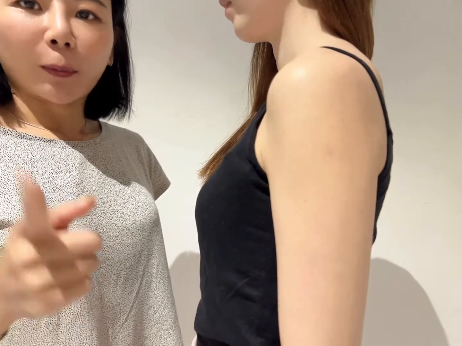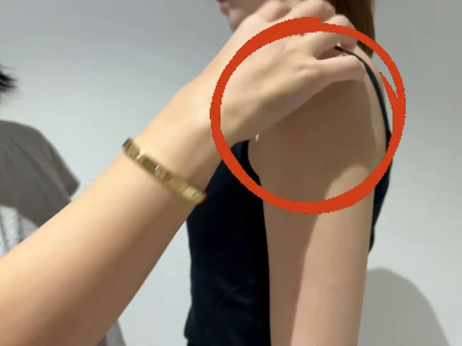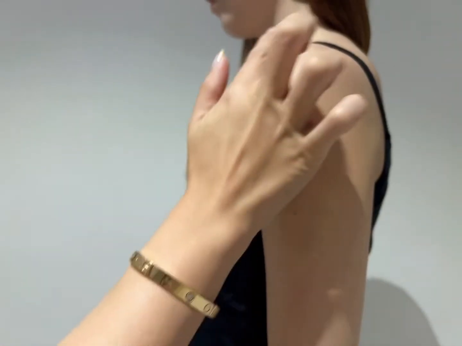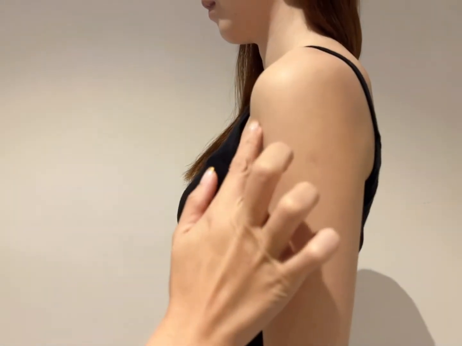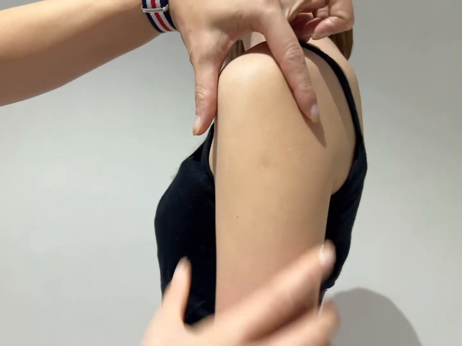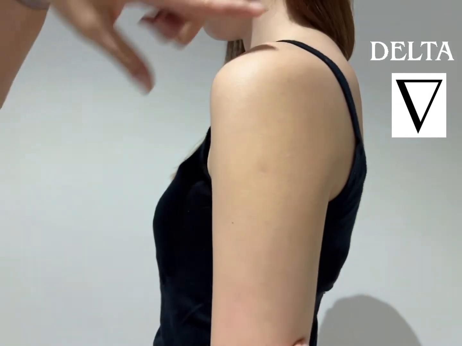Let me show you a muscle called the deltoid. The deltoid is a large superficial muscle of the shoulder which gives it its characteristic shape and contour. It's known as the deltoid muscle because its roughly triangular shape resembles the Greek capital letter delta.